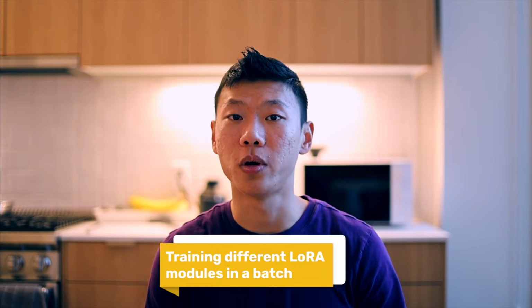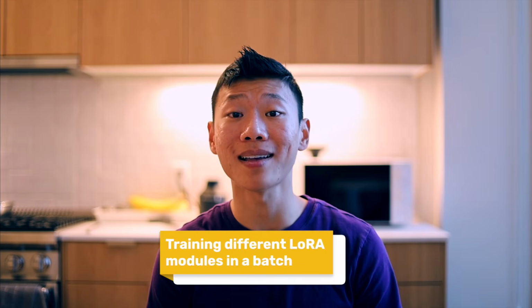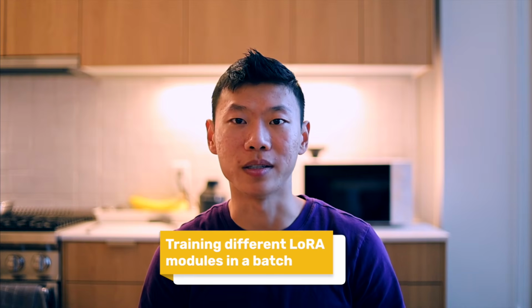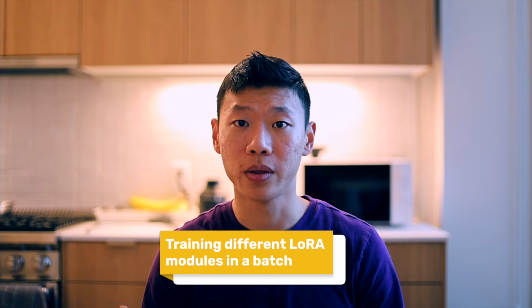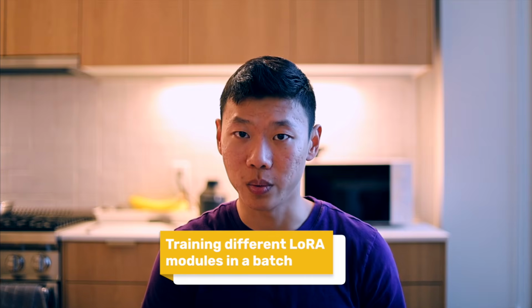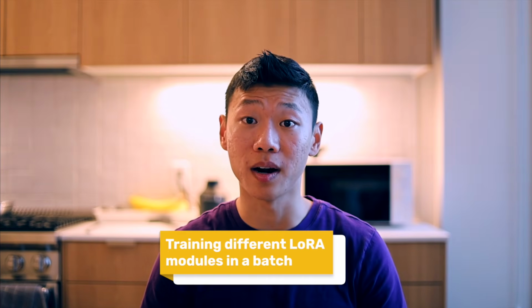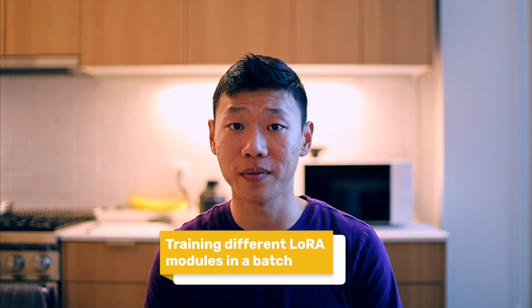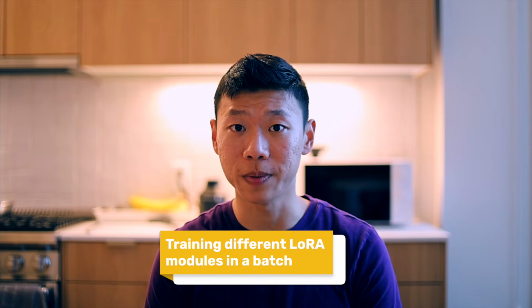Another idea is to train multiple LoRA modules in parallel, each on its own task. This is achieved by sharing the same base model and routing different inputs in a single batch through different LoRA modules. This way we can batch different LoRA jobs together and fully utilize the GPUs. There are several community implementations of this, which I've linked in the video description.